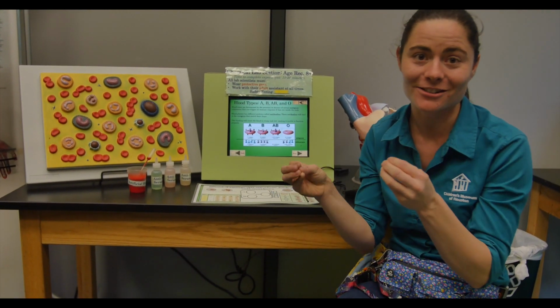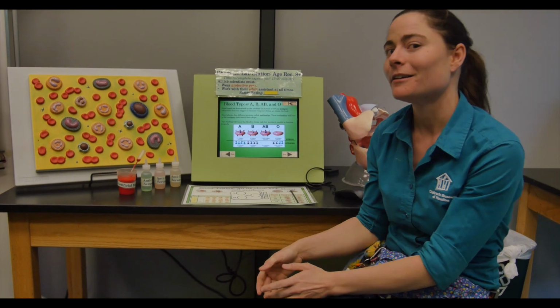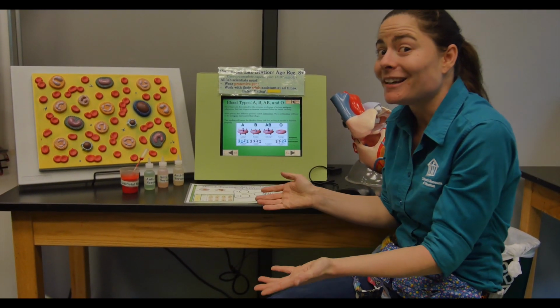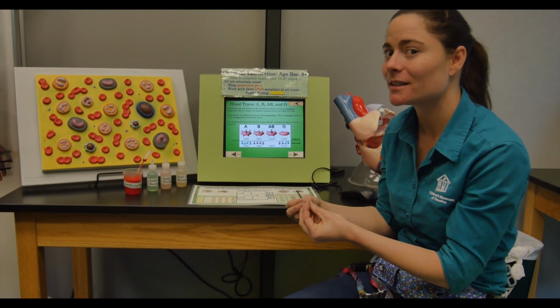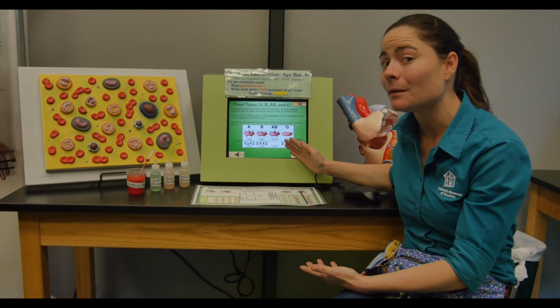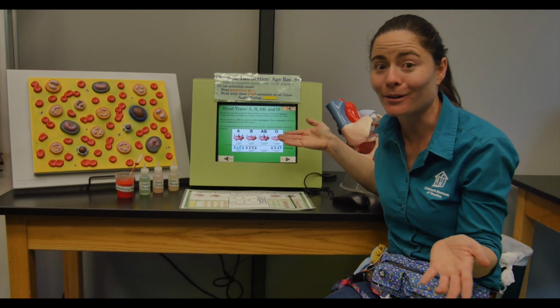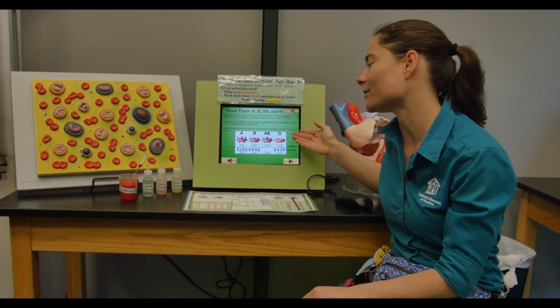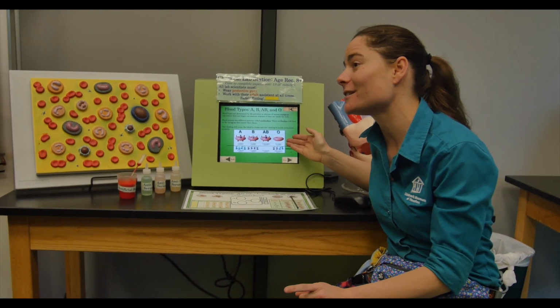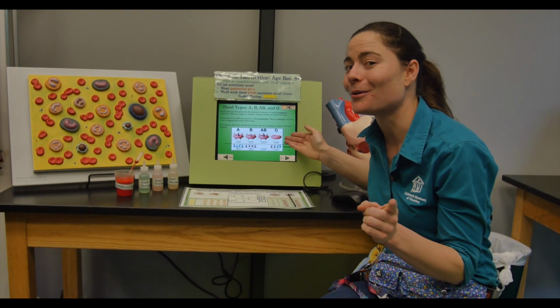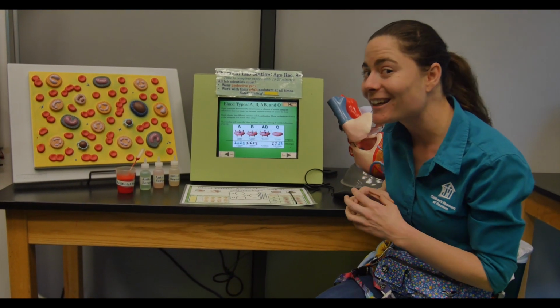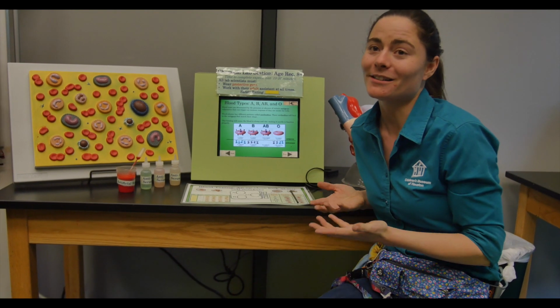Type B blood has B antigens on its cells, and type AB blood has both A and B antigens. Then we have this other type that looks like a 0, but it's really the letter O, and that's because it has no antigens on the blood cell.